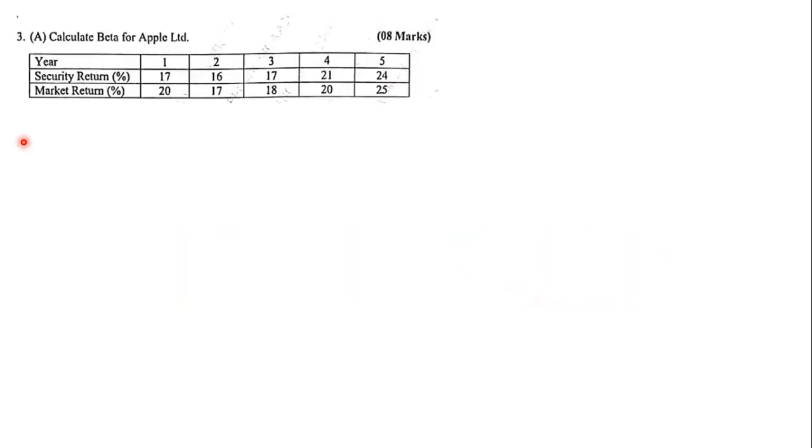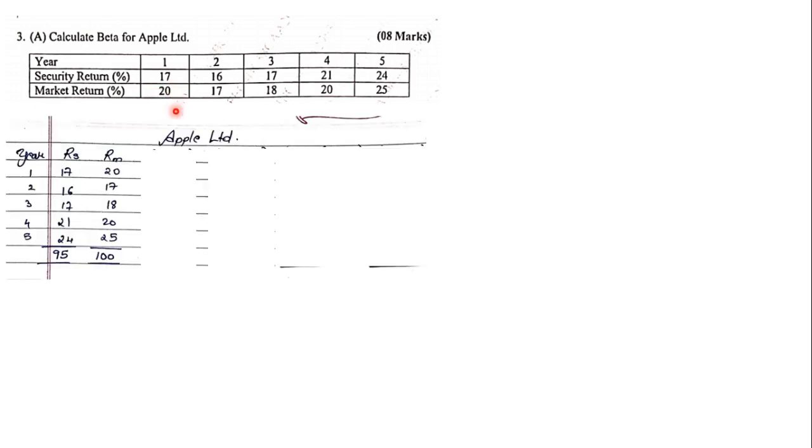For April 2023, the very first question, under question 3a, was: calculate beta for Apple Limited. They're giving you years, security return and market return. The columns required for Apple Limited: you will have years 1, 2, 3, 4, 5. The security return is 17, 16, 17, 21, 24. Market return will be 20, 17, 18, 20 and 25. First you note down and add up the totals. RS total was 95, RM total is 100.